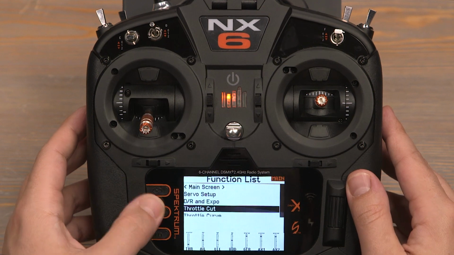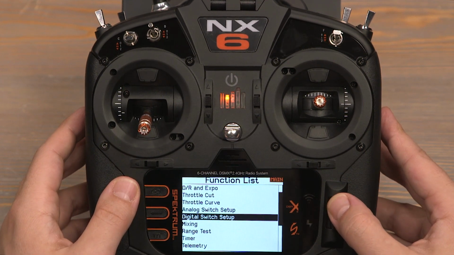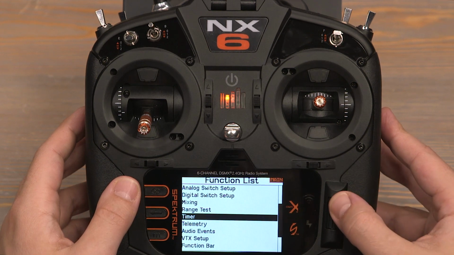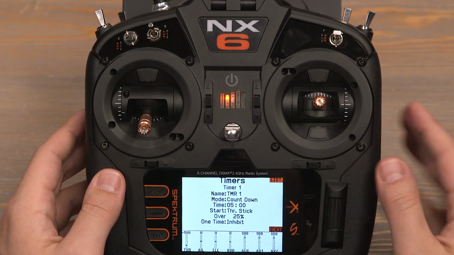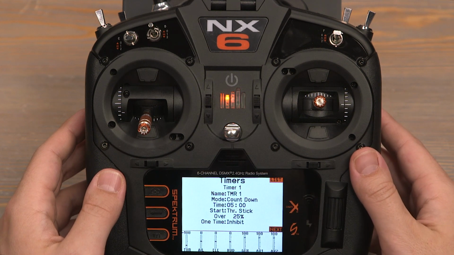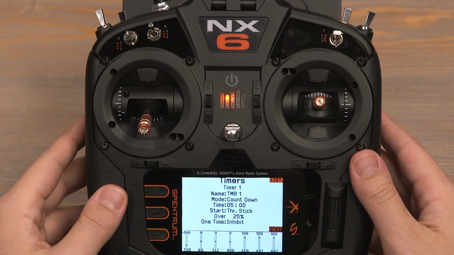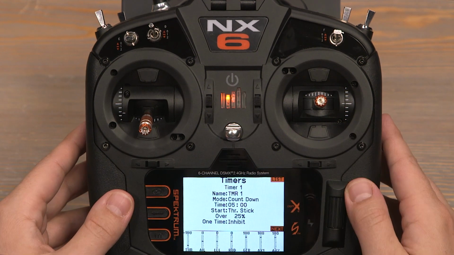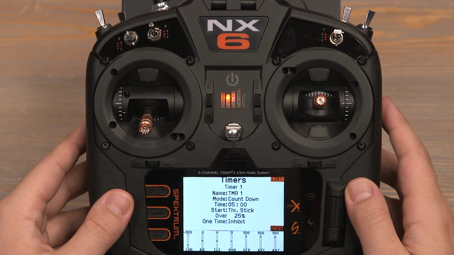All right, we'll push the back button to the function list again. And now let's check the timer. Scroll down to Timer, and we can see with a new blank model, the timer is already set to 5 minutes. And that's exactly what the manual calls for. When we lift up the throttle stick and begin our flight, the timer will start counting down. When the 5-minute timer has run down, an audible tone will be emitted, letting you know it's time to land.